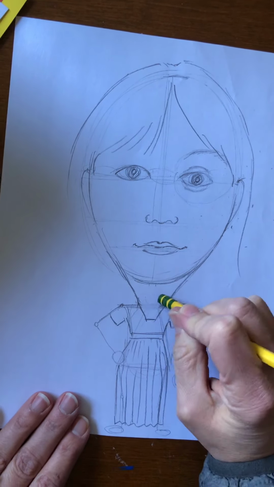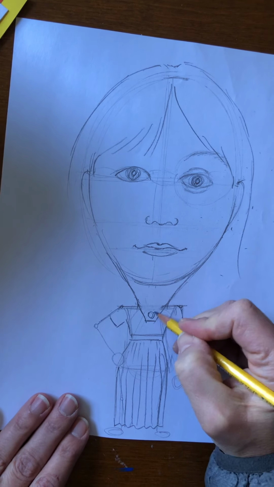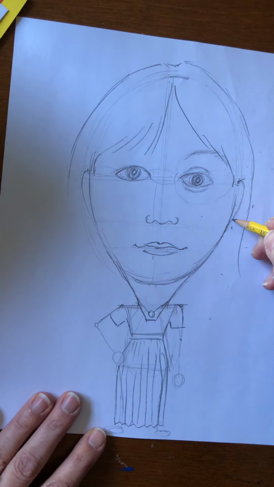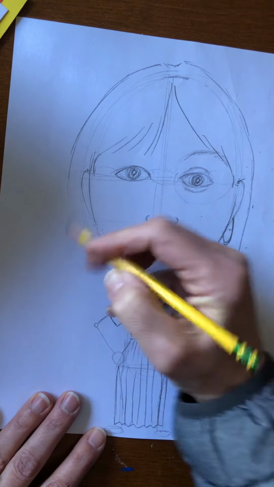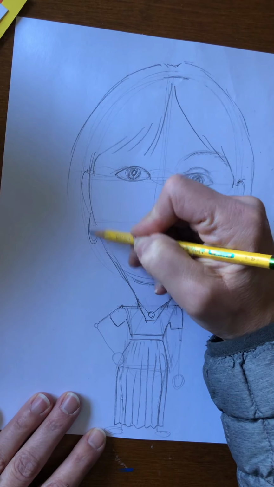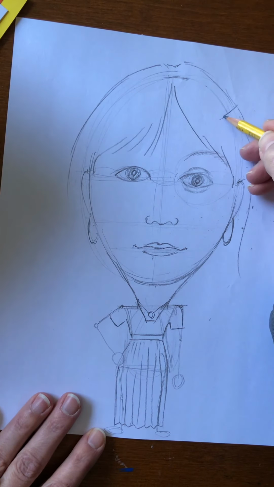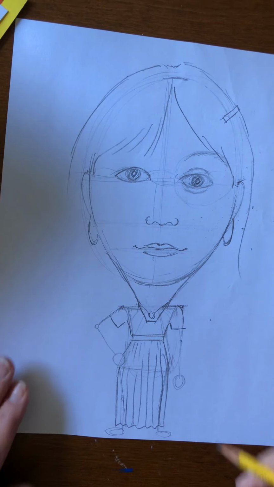Maybe I'm going to add a necklace on her. All right. Maybe I'm going to add earrings coming down, little hoop earrings. You could start becoming creative about jewelry or even hair accessories or something. Not that I want to put a barrette in her hair, but maybe she has that.